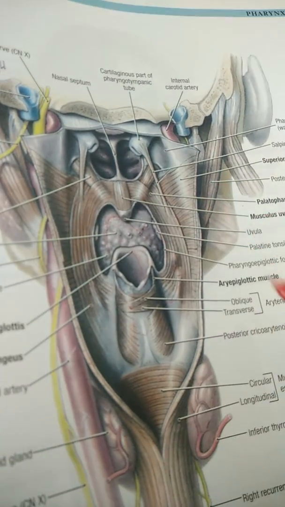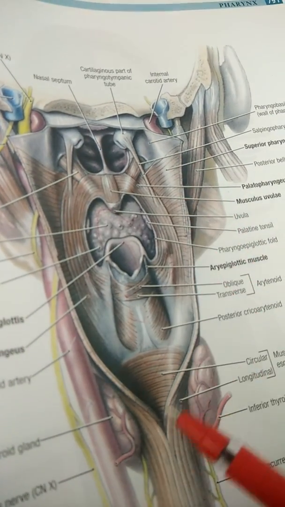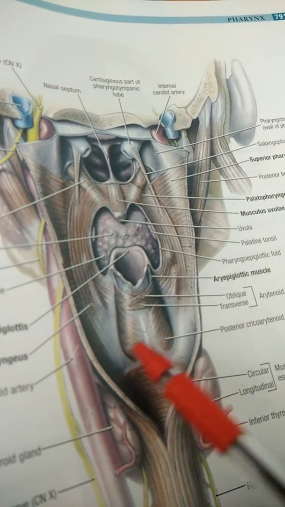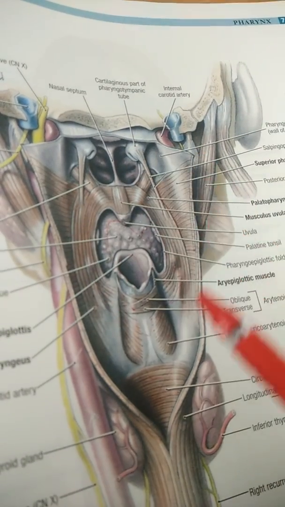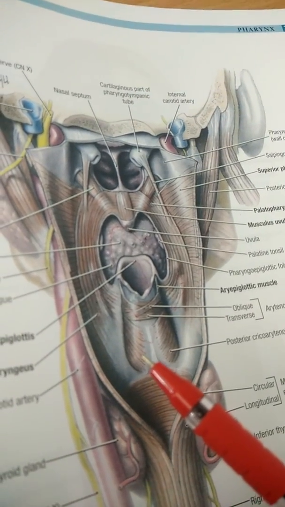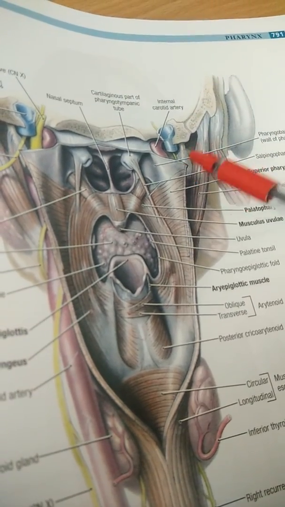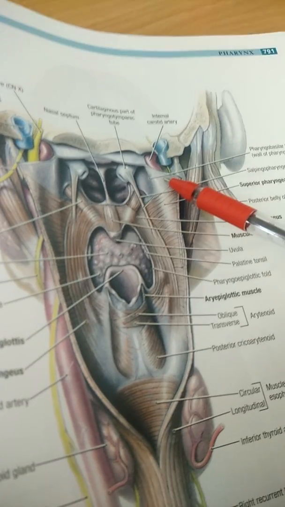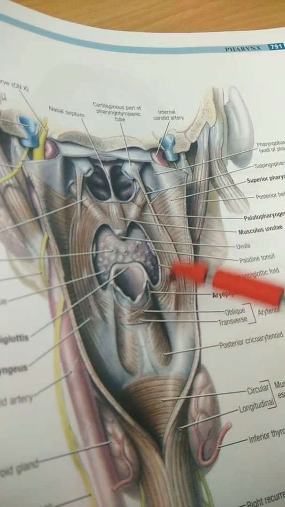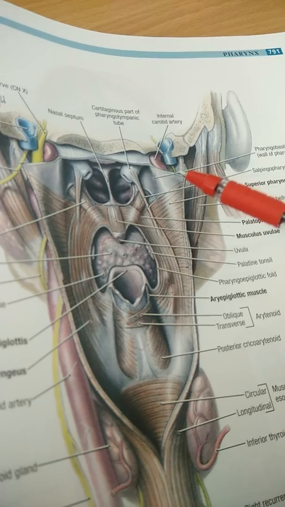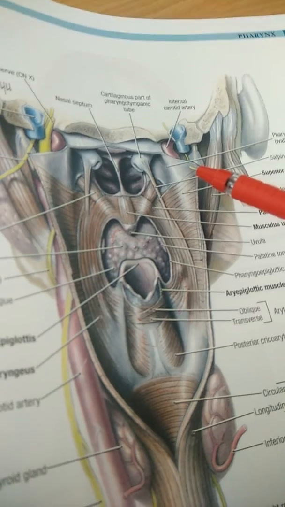Then coming to the nerve supply of the pharynx. The sensory supply is by the pharyngeal plexus. And motor supply, all the muscles of the pharynx are supplied by pharyngeal plexus except stylopharyngeus. The stylopharyngeus is supplied by glossopharyngeal nerve. All the other muscles are supplied by the pharyngeal plexus except stylopharyngeus. Stylopharyngeus is supplied by the glossopharyngeal nerve.